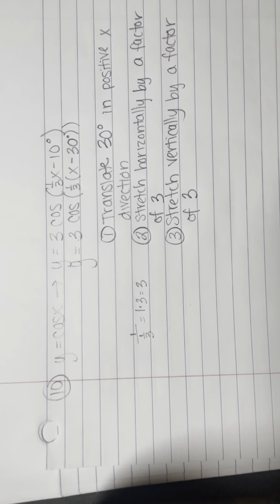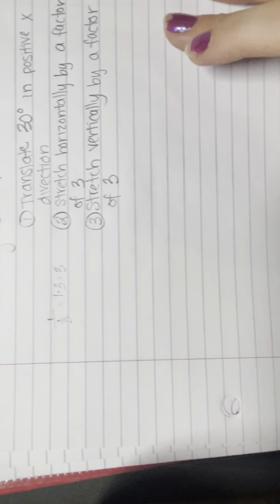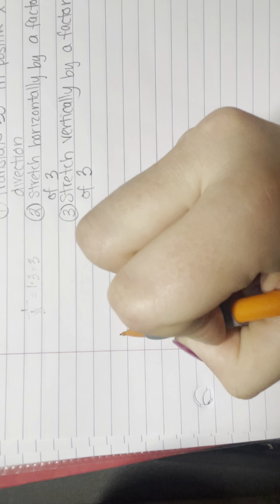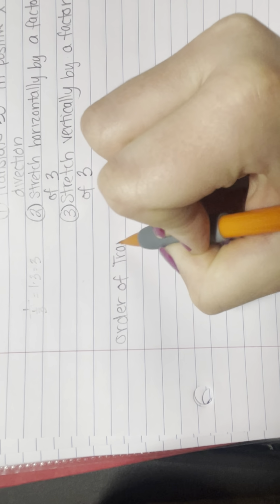I'm going to go ahead and list out the order for you here as some general notes. So your order of transformation. Add this to your notes.